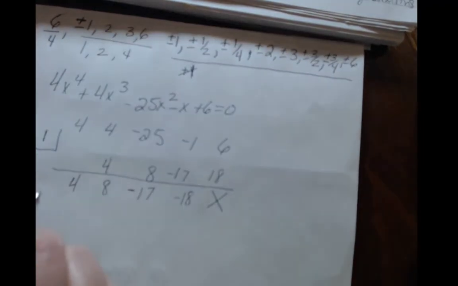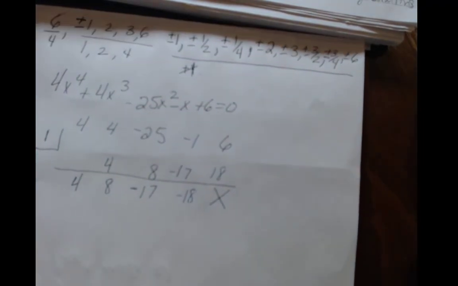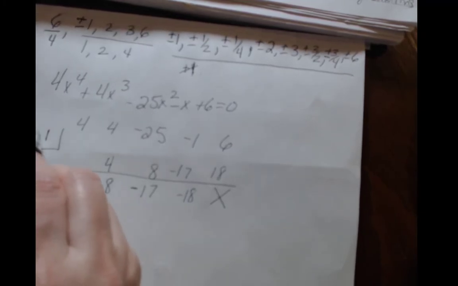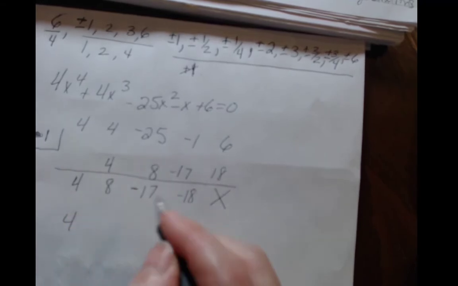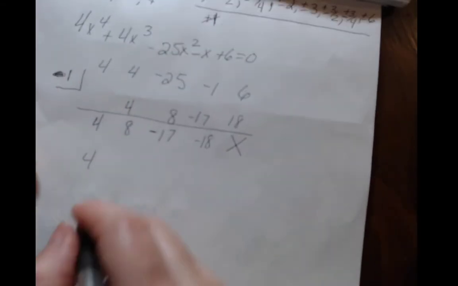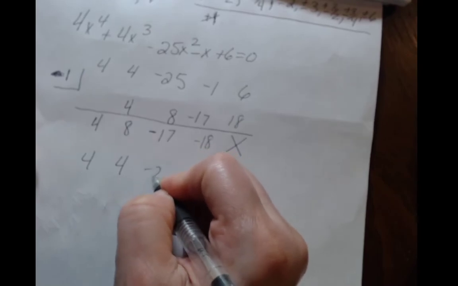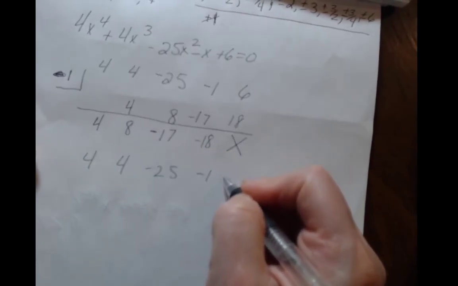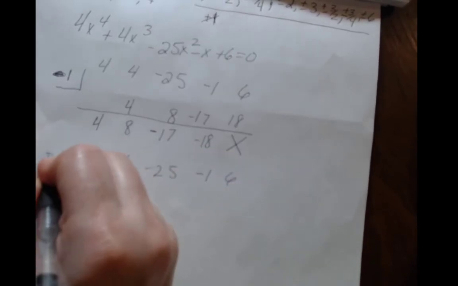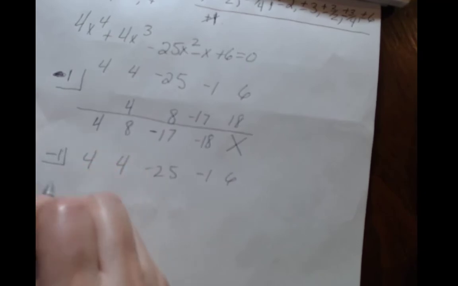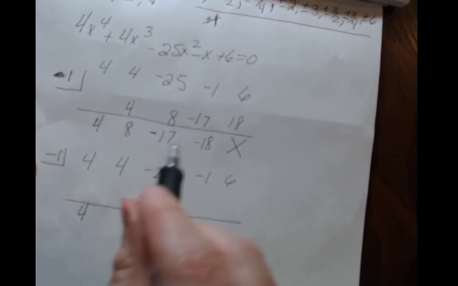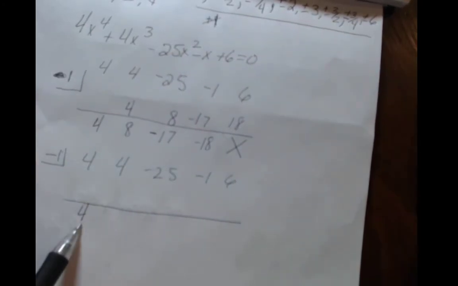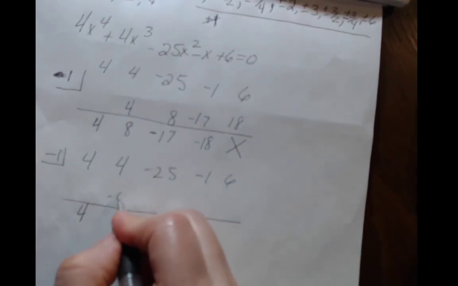So I can check negative 1. I want to try the same. That's probably not going to work. You would think you could just change signs throughout, but it does make quite a mess. So 4, negative 25, negative 1, 6. I'm going to see if negative 1 is a factor. I really hope it is, because there's a lot of numbers to go through. 4 times negative 1 is negative 4.